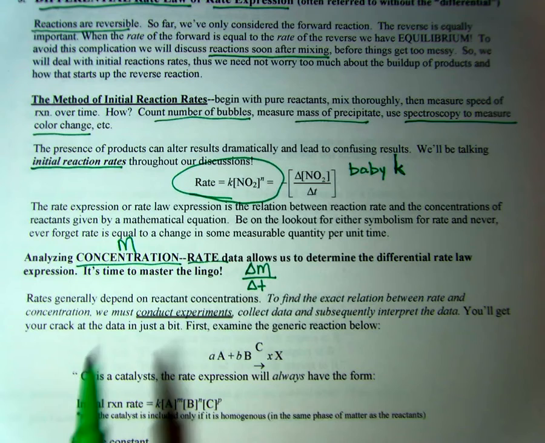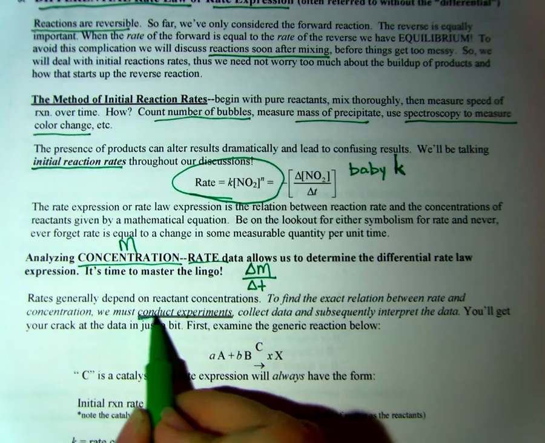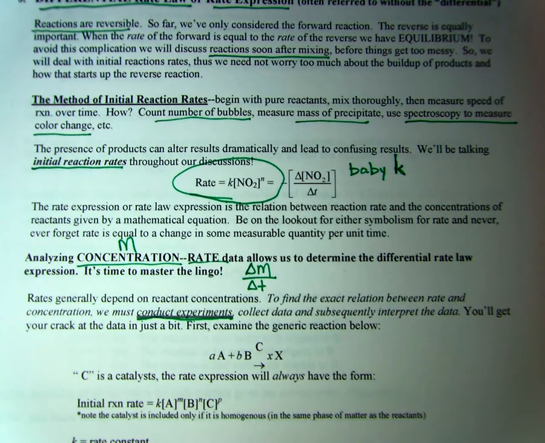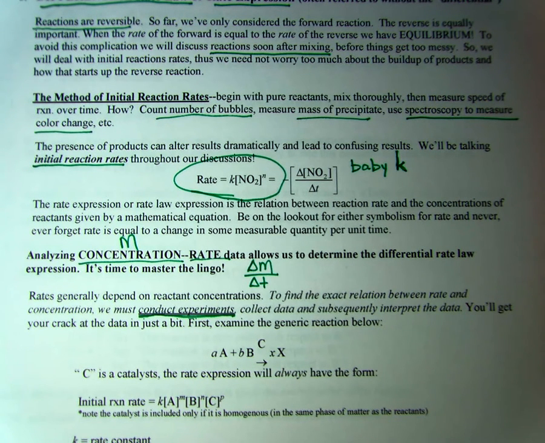All right, so rates generally depend on reactant concentrations. To find the exact relation between rate and concentration, you have to conduct experiments. It does not just come out of thin air. Either they are going to give you data from an experiment, or you're actually going to conduct an experiment yourself. And you're going to collect the data and then interpret it.